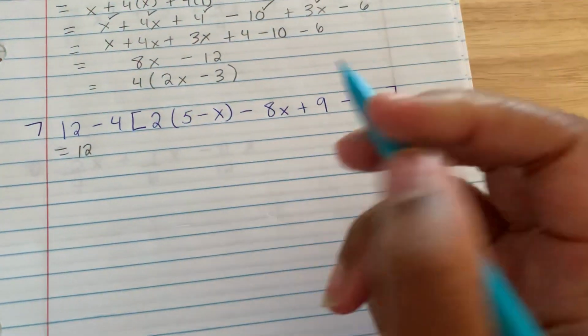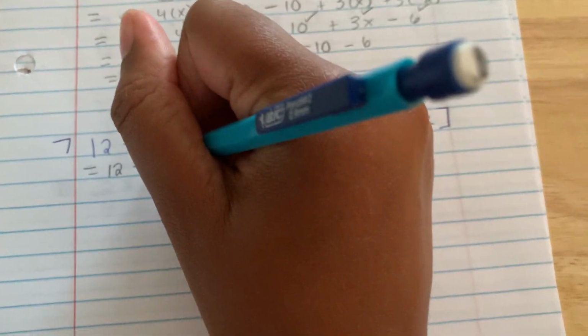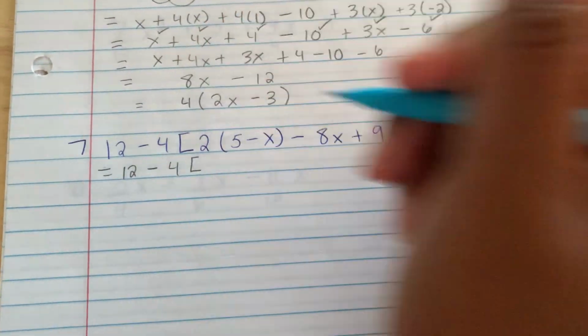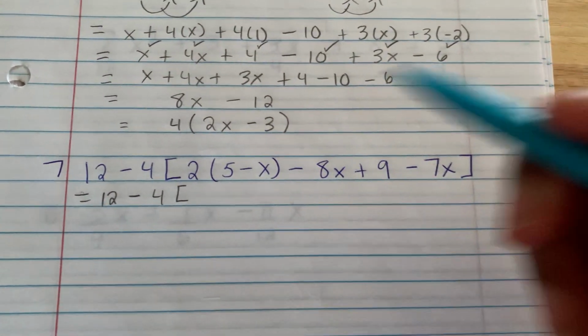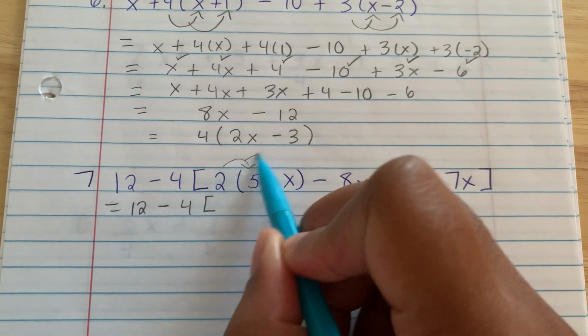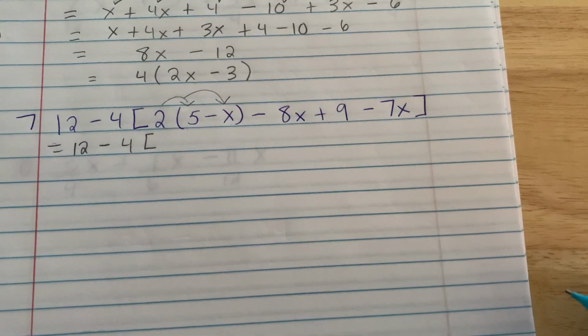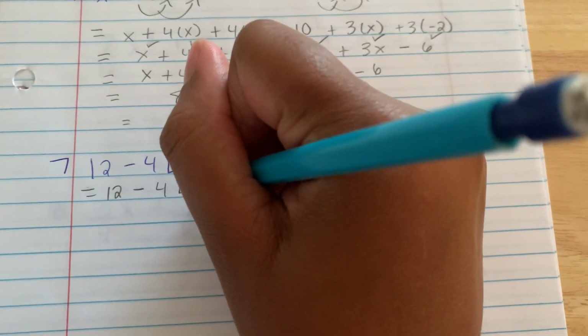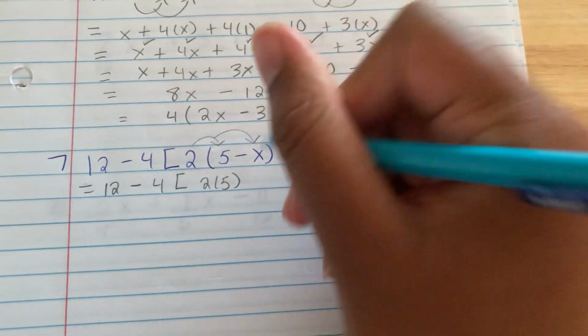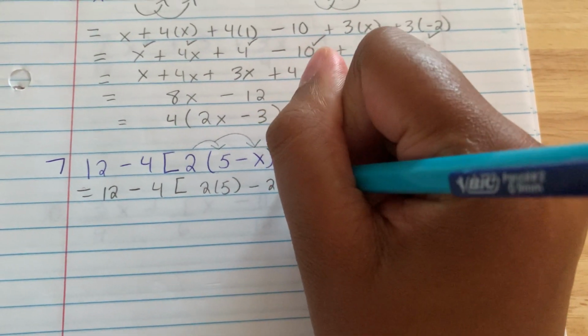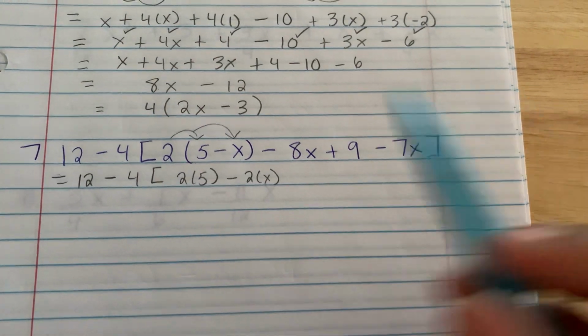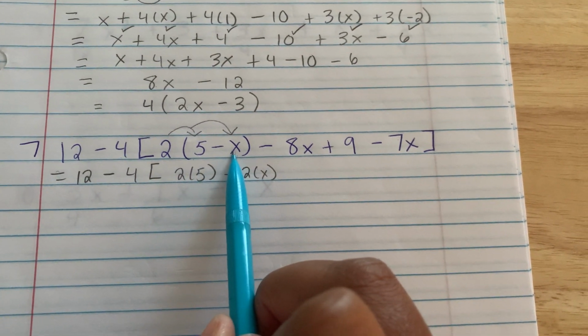So let's do that. We're going to leave the 12 and the negative 4 outside the bracket for now. And let's distribute the 2 to the 5 and the negative x. So we're going to have 2 times 5 minus 2 times x. So 2 times negative x.